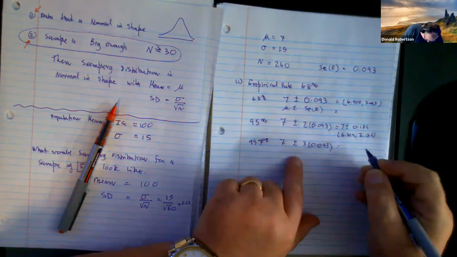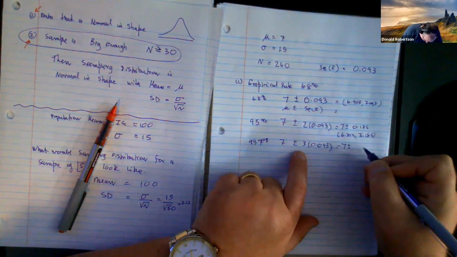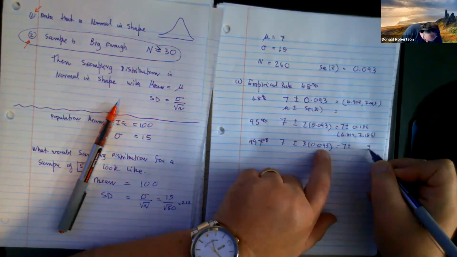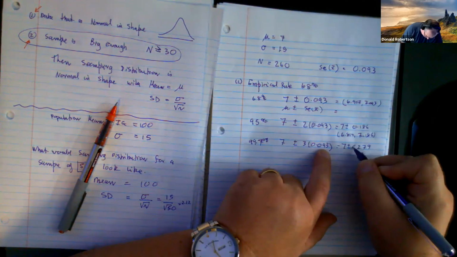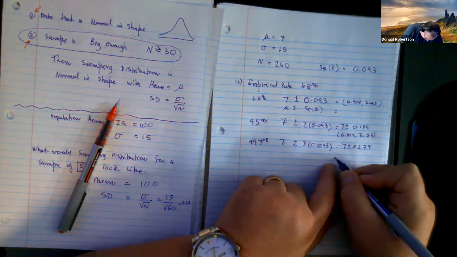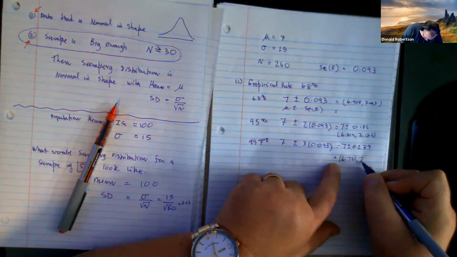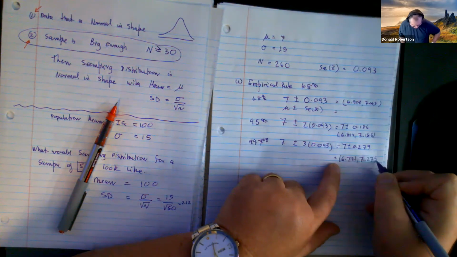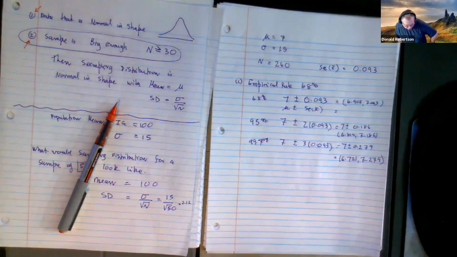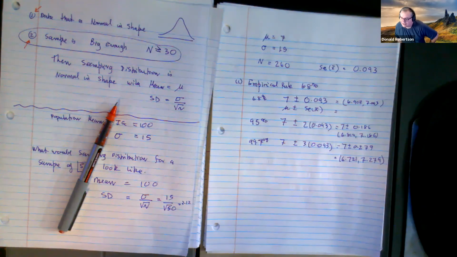And this one would be 7 plus or minus 0.279, that guy. And so it would be 6.721 to 7.279. Are we comfortable with finding 68, 95, and 99.7 guys using the 1, 2, 3 standard deviations?